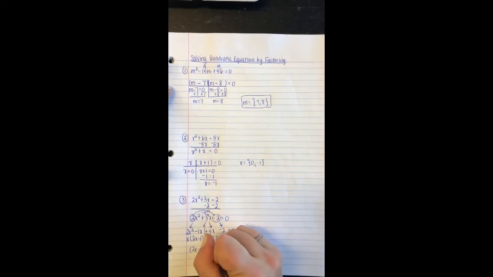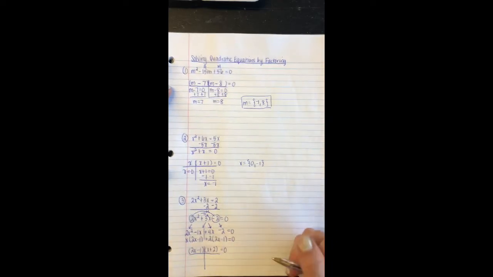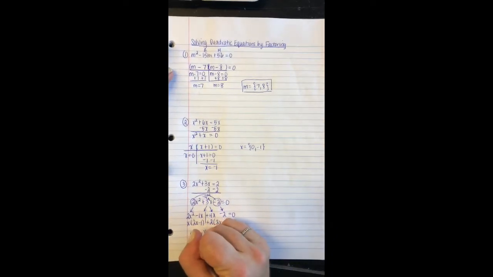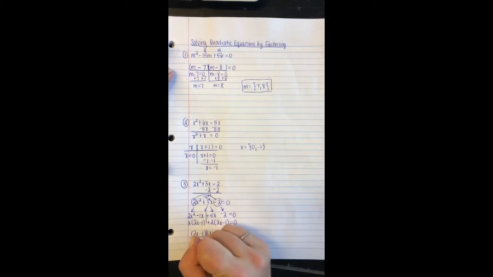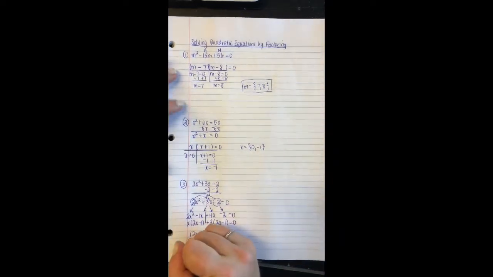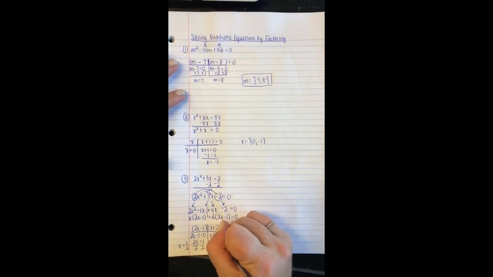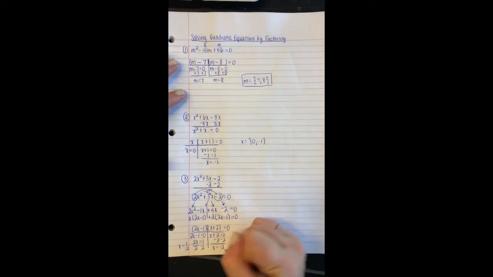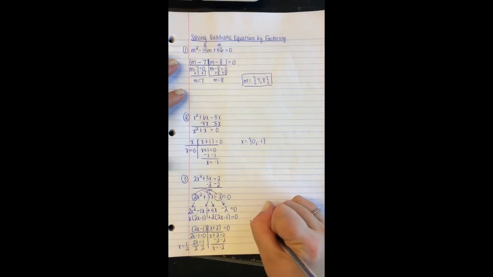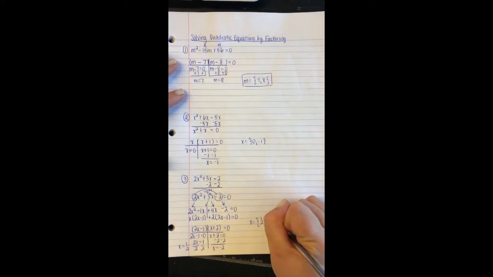So now I'm going to split this and set each of these factors equal to 0. So 2x minus 1 equals 0 would give me 2x equals 1, and when I divide both sides by 2, that gives me x equals 1/2. And when I have x plus 2 equals 0, I minus 2 from both sides, and this gives me x equals -2. So my solutions are x equals 1/2 and -2.